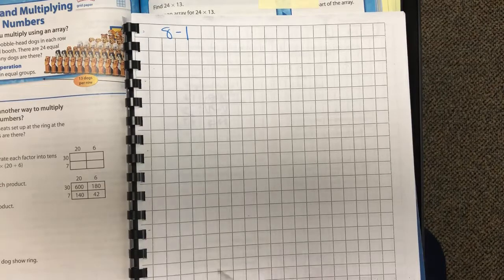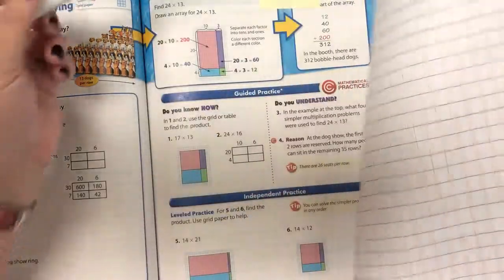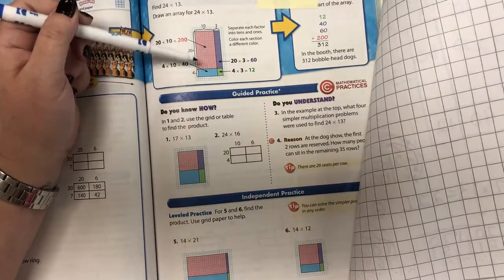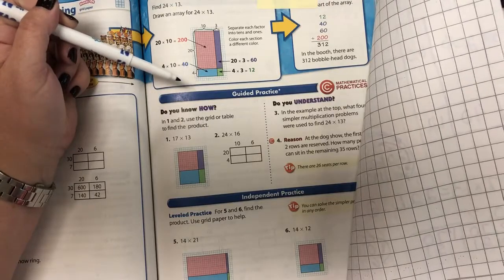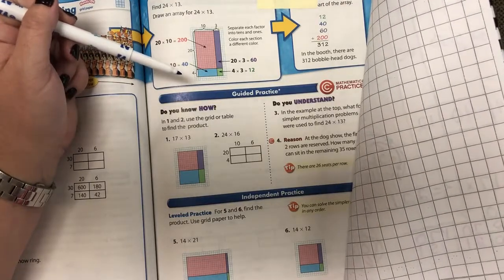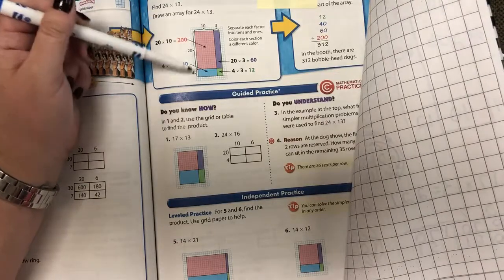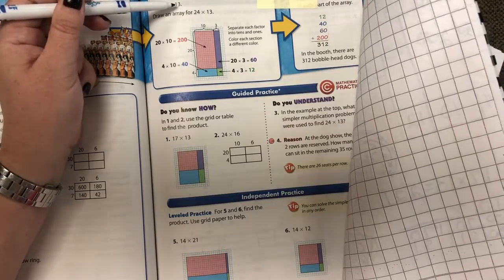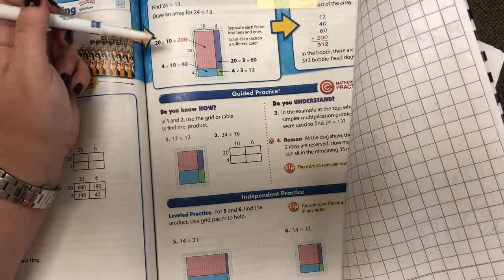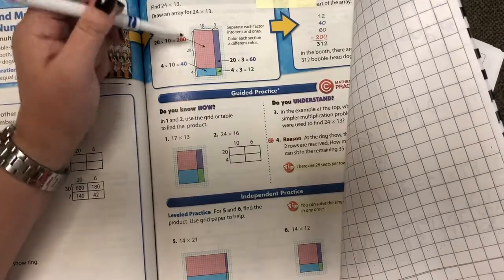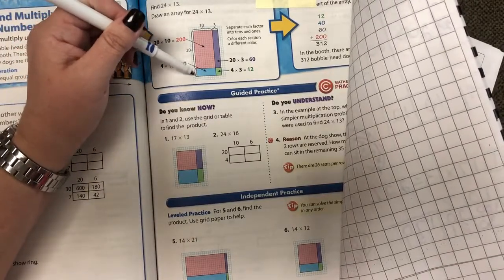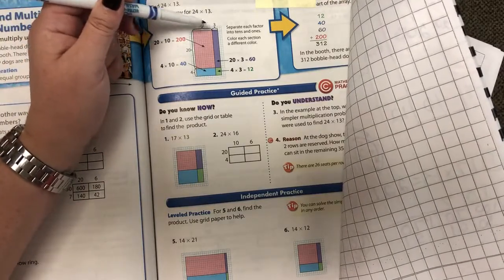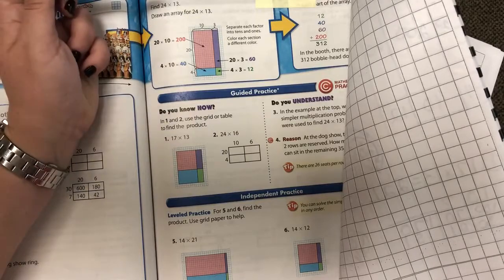Now, a lot of times you are going to see something like this that has the array on it, okay? This array, you'll never be drawing on your own. You'll be looking at it. And what this array is showing you is pretty much how 24 times 13 has been broken up. You can see the colors. So they have turned 24 into a section of 20 and a section of 4, and they have turned 13 into a section of 10 and a section of 3.